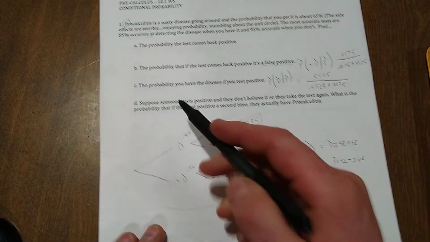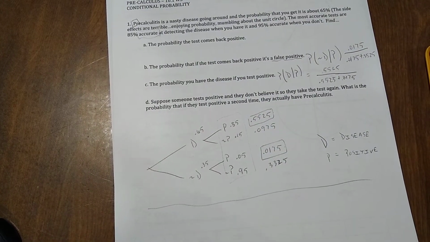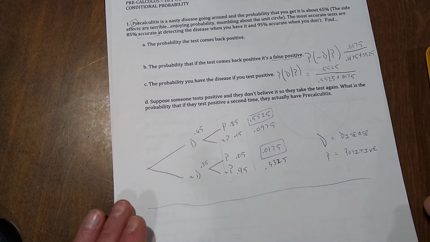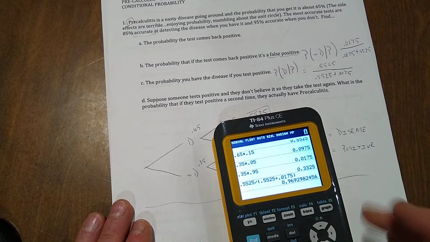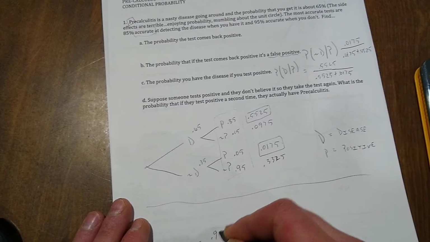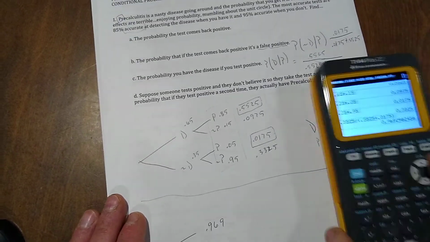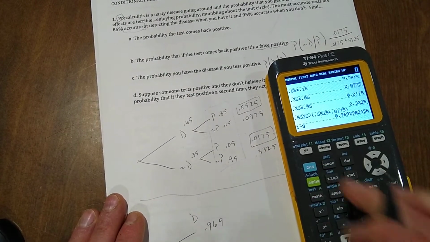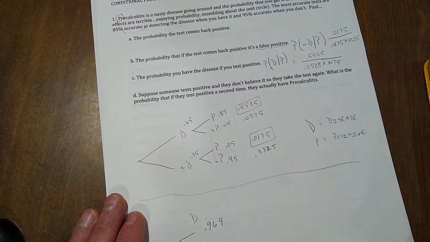Okay, so these numbers right here for the disease are for randomly sampled people. We're not doing that anymore. Now you've joined a group of only people who have tested positive. So the probability that you have the disease is this. We're going to call it 0.969. The probability you don't have the disease now is going to be 1 minus that number. So 0.03.